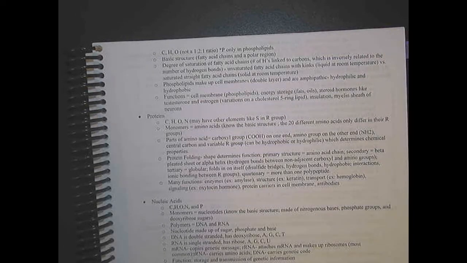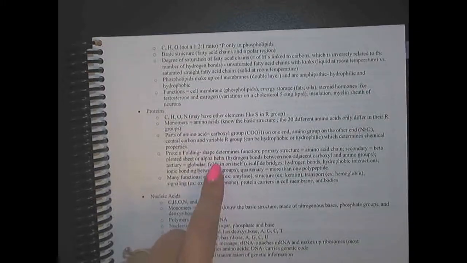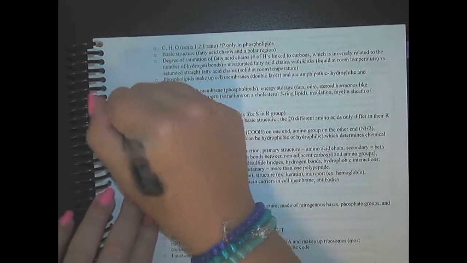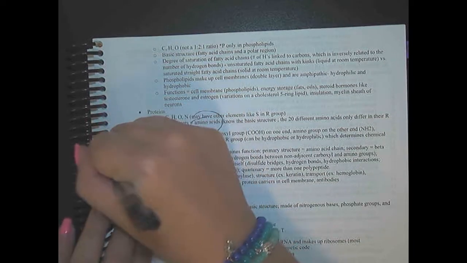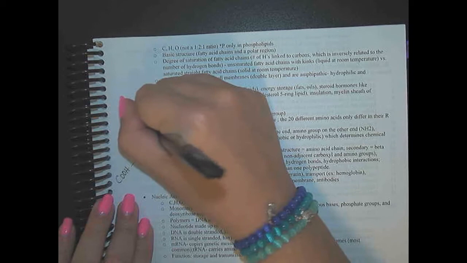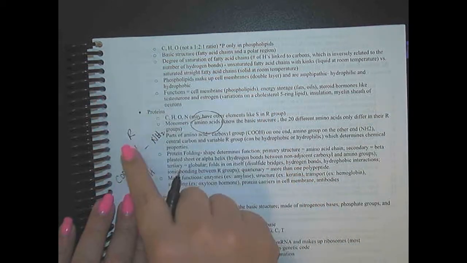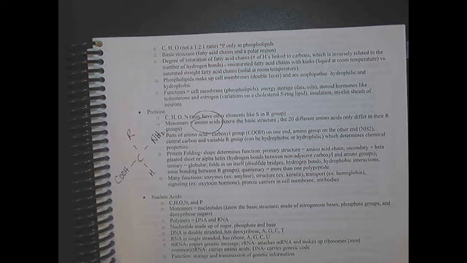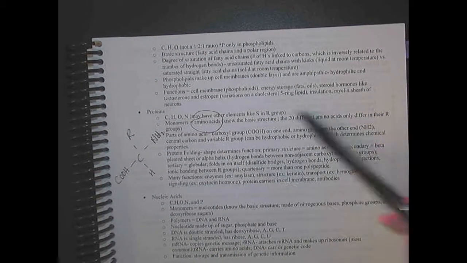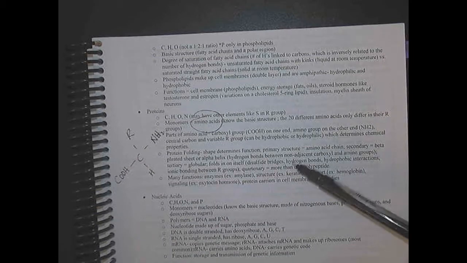And then in proteins, that was a big unit for us on how structure affects function. We talked about how the amino acid monomer has that R group on a central carbon along with the carboxyl and the amine group. That R group, whether it's hydrophobic or hydrophilic, is going to affect how the amino acid functions. And then we talked about the levels of protein folding: primary, secondary, tertiary, and quaternary, and we'll get into more of this when we talk about the central dogma.